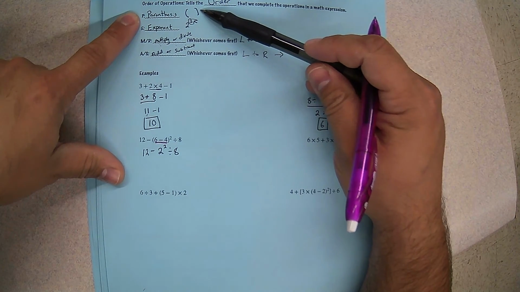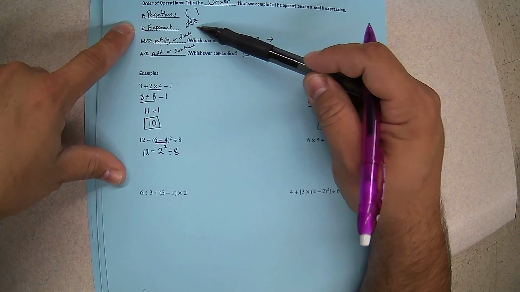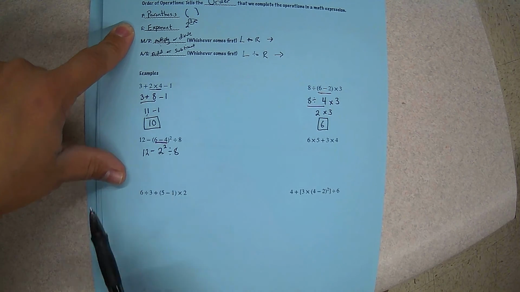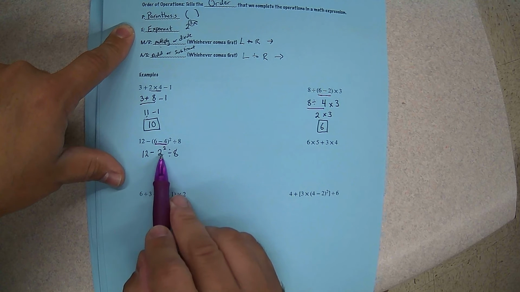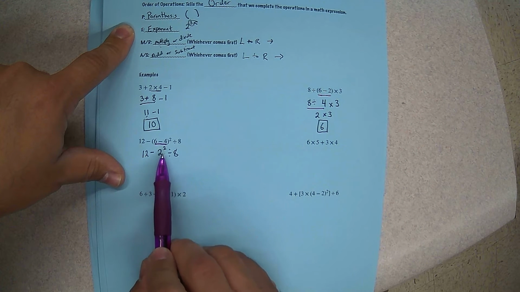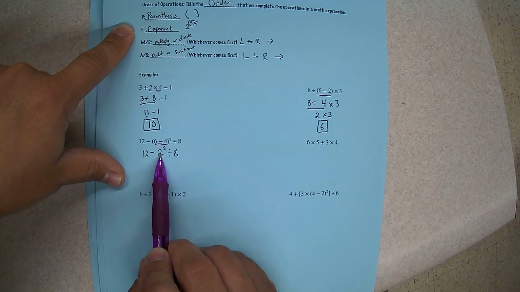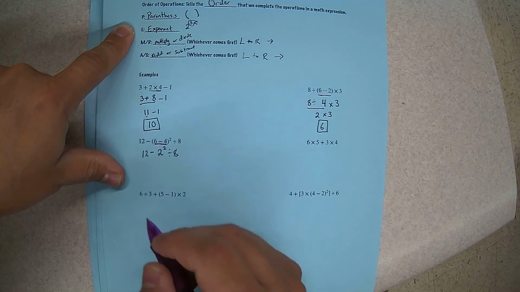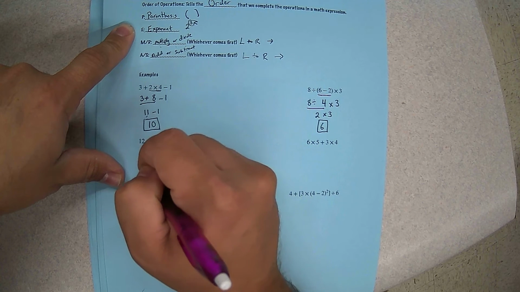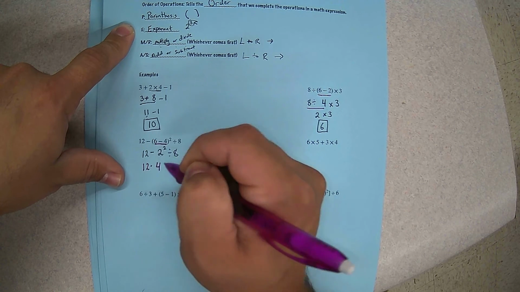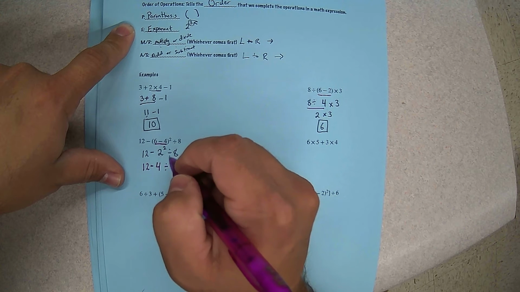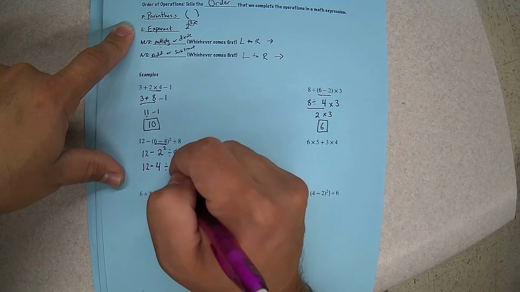Any other parentheses? Nope. So we move on to exponents. We do have an exponent now, that little number. Remember, an exponent is not 2 times 2, but it's 2 times itself 2 times. So 2 times 2, which is 4. We have our 12 minus 4 divided by 8.